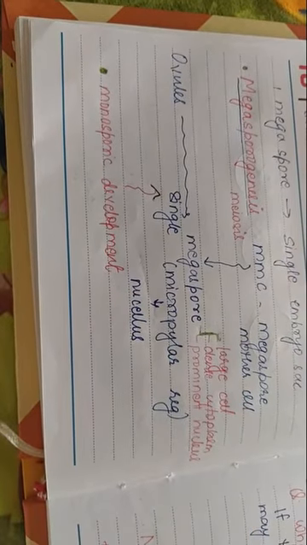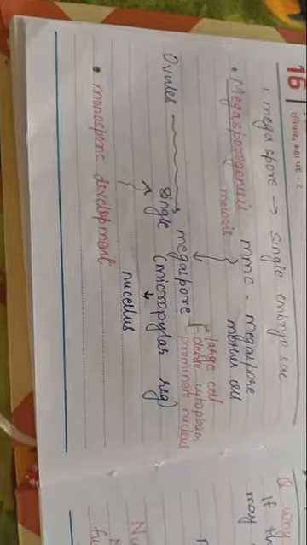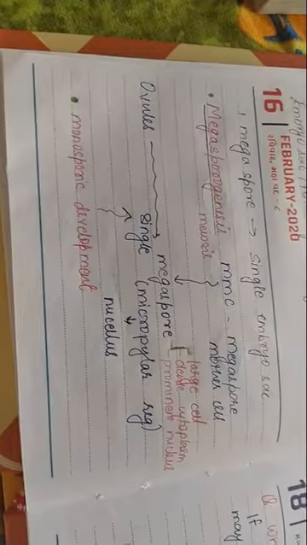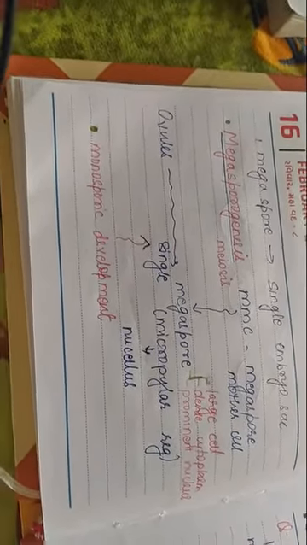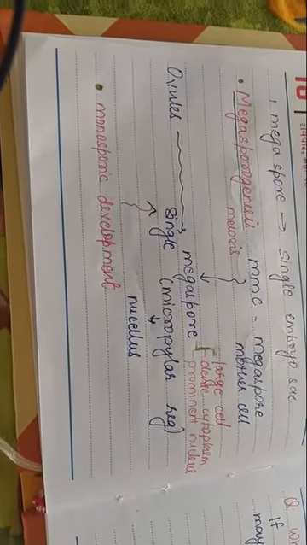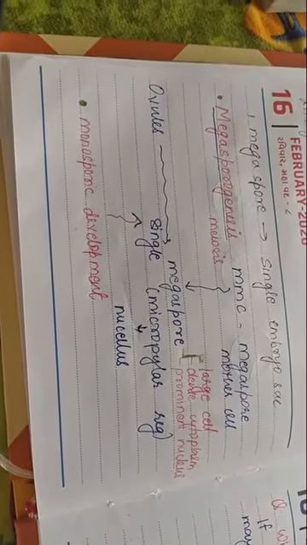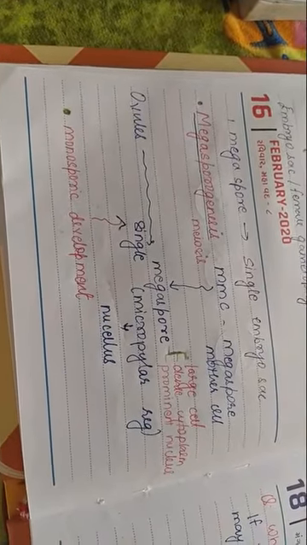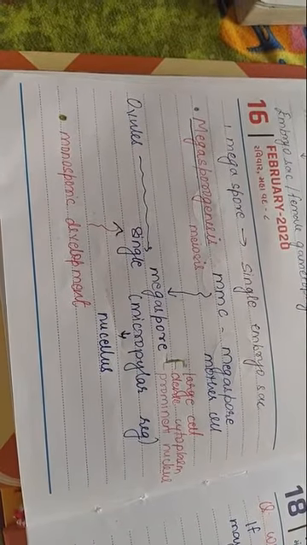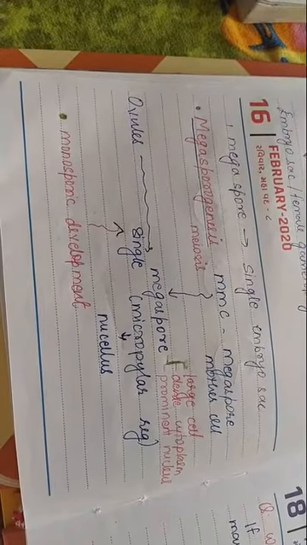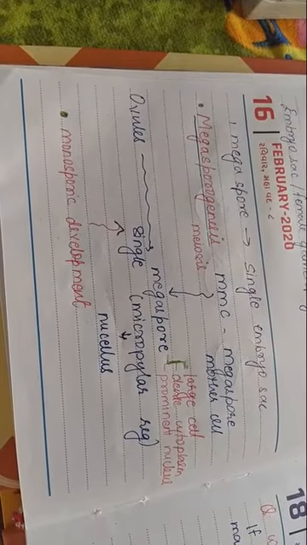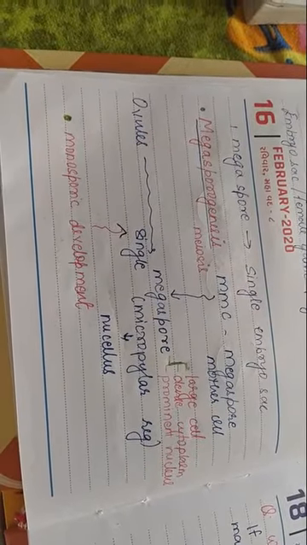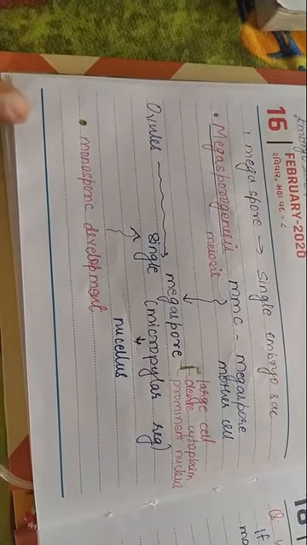So do write this definition. What is megasporogenesis? Megasporogenesis is the formation of megaspore from megaspore mother cell. Now this kind of development is known as monosporic development. What is monosporic development? It is when only one functional megaspore develops into the female gametophyte. That is, the method of embryo sac formation from a single megaspore is termed as monosporic development.